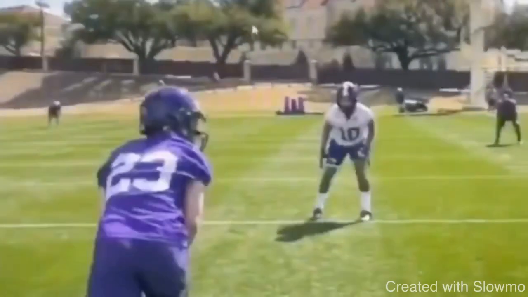So now, this move right here, inside shade off-man coverage, right? I'm going to ask you guys the first question: how would you use a rocker step if you had to run a corner route? So a corner route, how would you apply a rocker step? You can go ahead and pause the video.